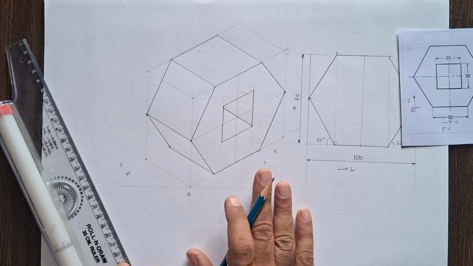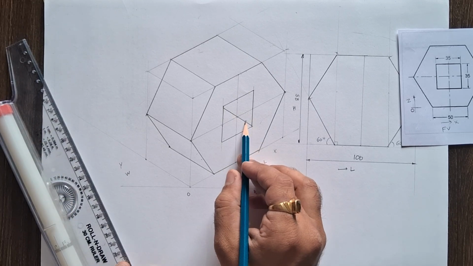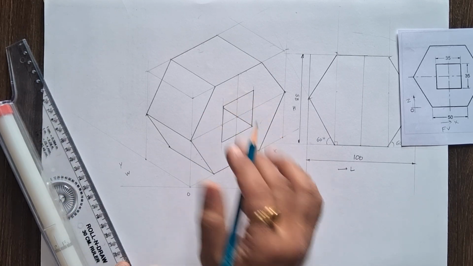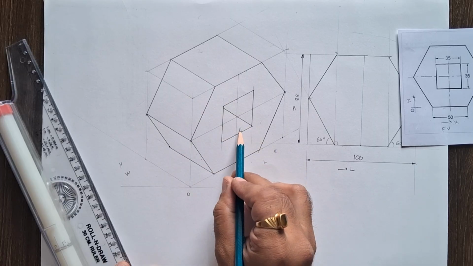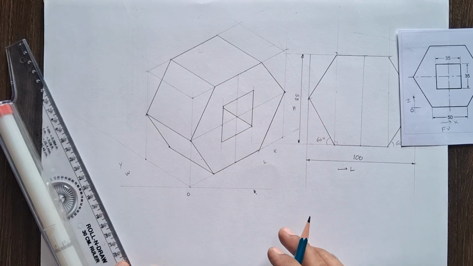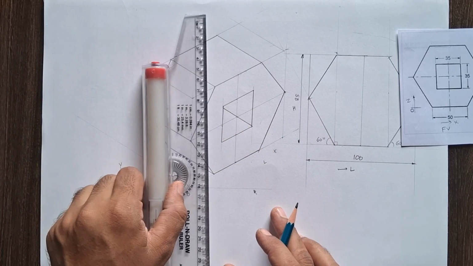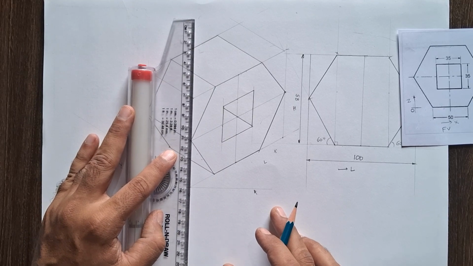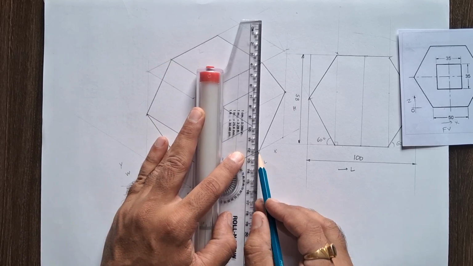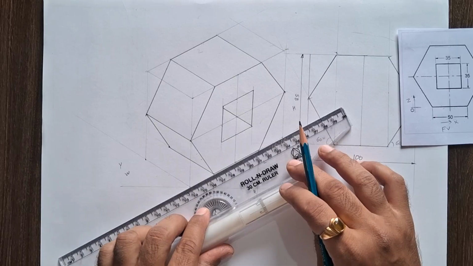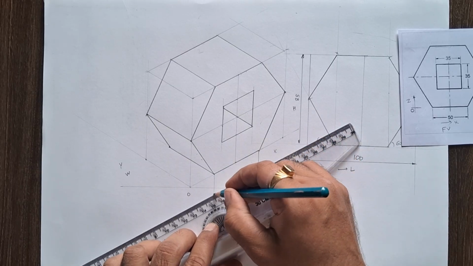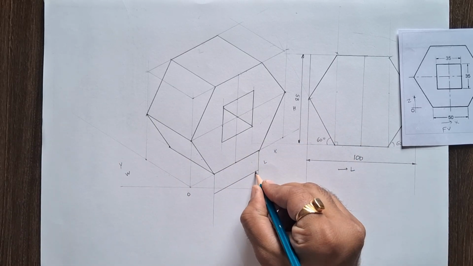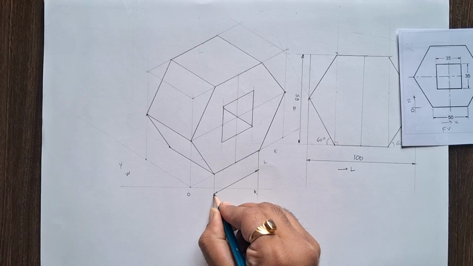Now you can see here this is the complete solution for this problem. The square hole is round, so this line represents the depth of this square hole. Now the last thing remaining is the dimensions, so we can give the dimensions to this object. This is a 50 mm distance. So give the aligned dimension to this isometric view.